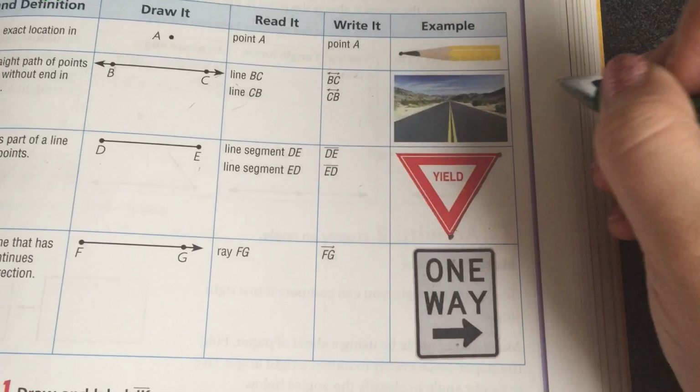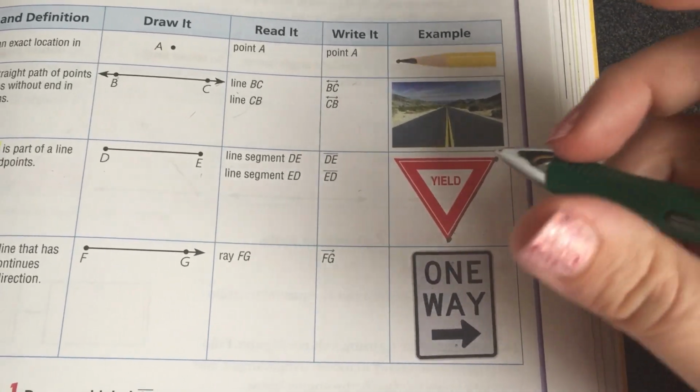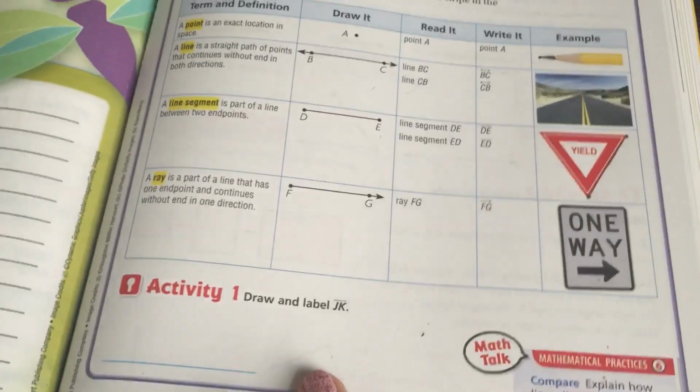Here to here. It's not going to get any bigger. It's not going to get any smaller. It's the same length. It just stays put. And the last one is a ray.